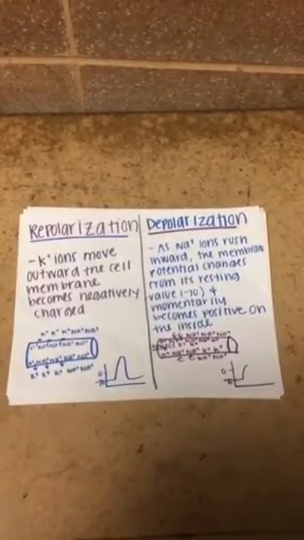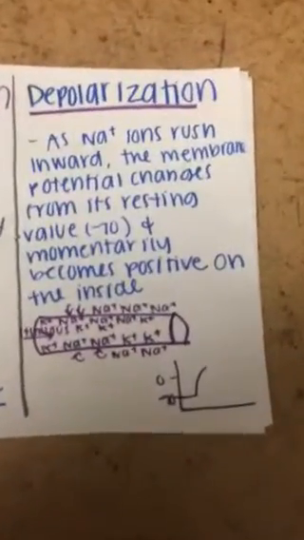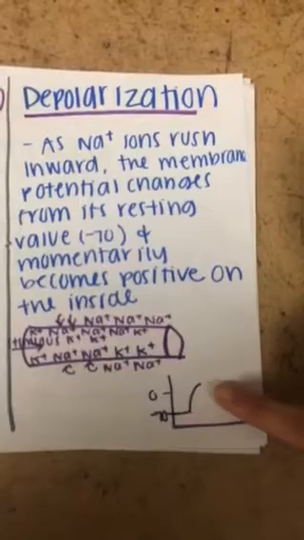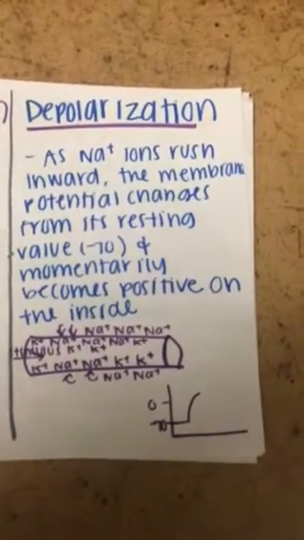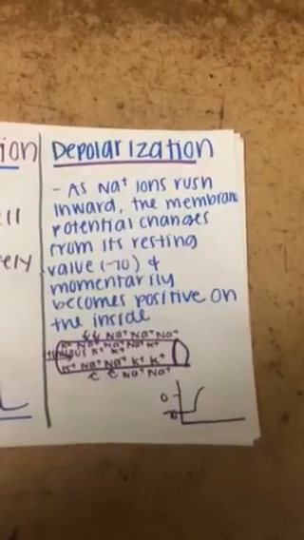Repolarization and depolarization. Channels that are highly selective for sodium ions open, allowing the sodium ions in. As sodium ions rush inward, the membrane potential changes from its resting negative 70 millivolts and momentarily becomes positive on the inside. This is called depolarization. At the peak of action potential, the membrane may reach 30 millivolts.